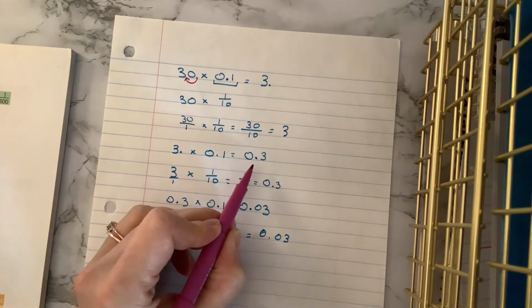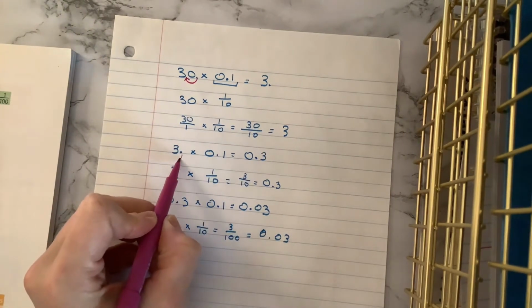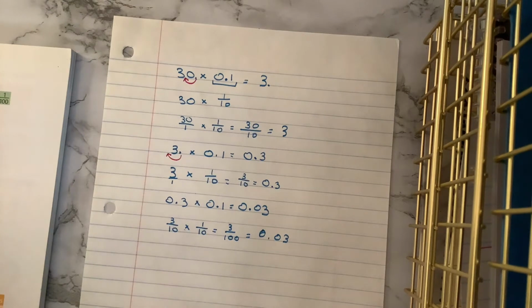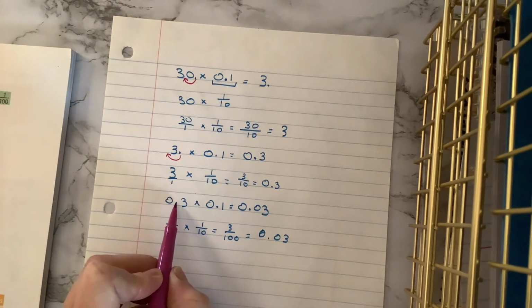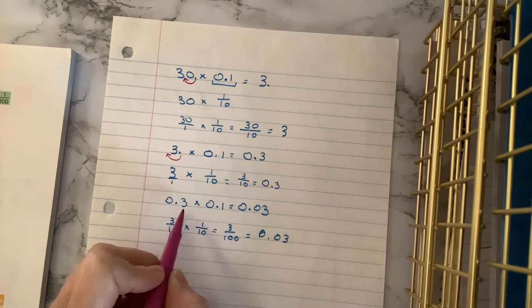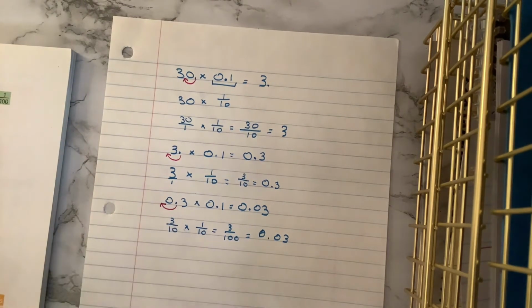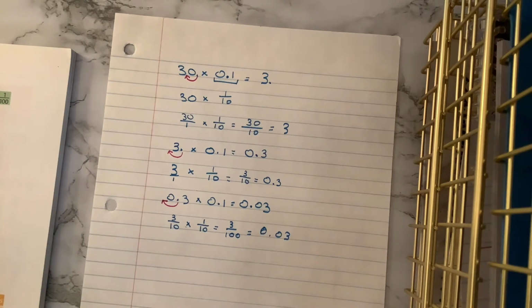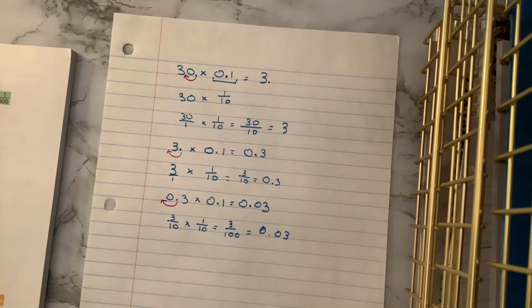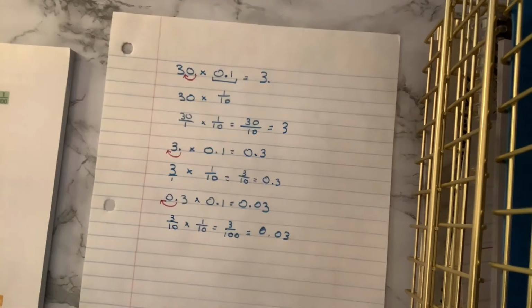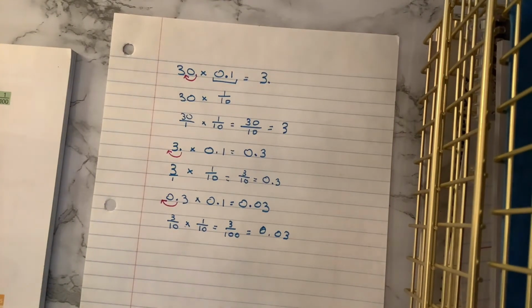It started here and ended here. So again, one place to the left. Here, we started with our decimal point here and ended with it here, so we went one place to the left. And so we're starting to see that this seems to be a rule that we can apply.